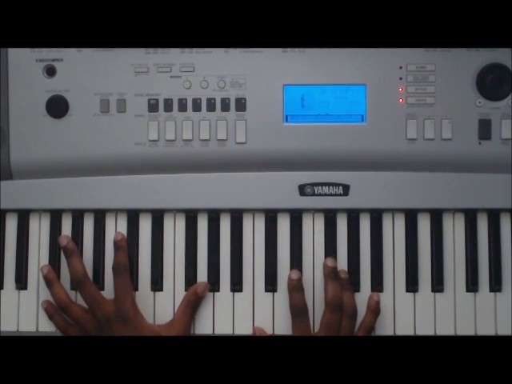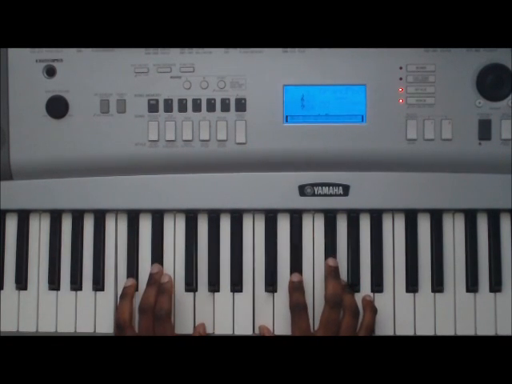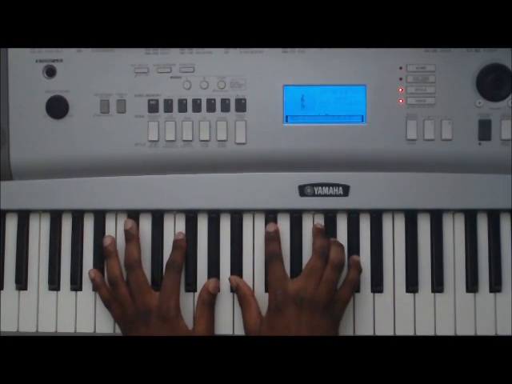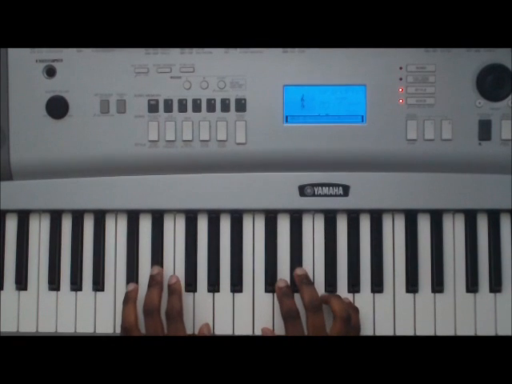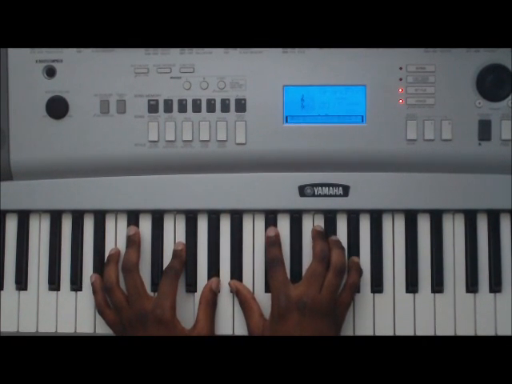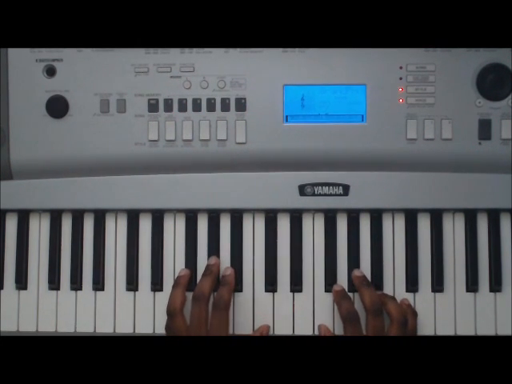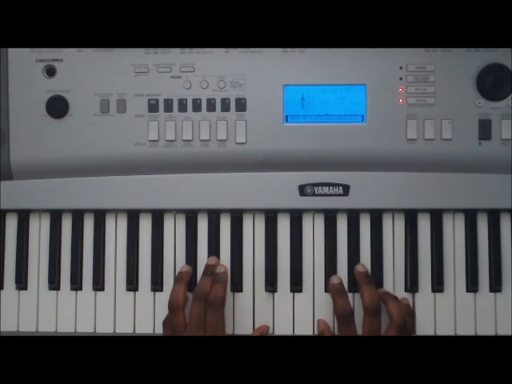So after I play the F minor right here, use that tension to come back. So I always like to make it a little bit more of a smoother sound, as I said.